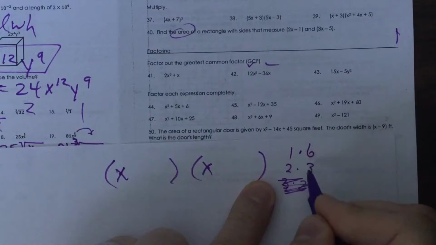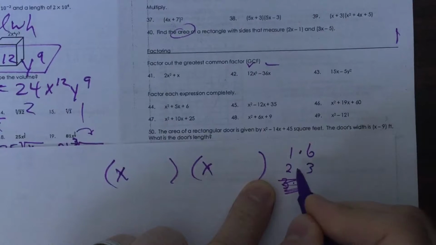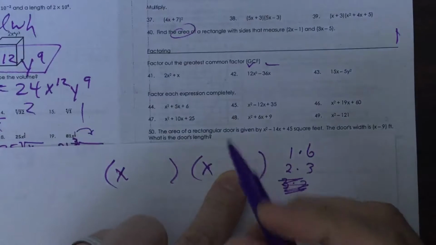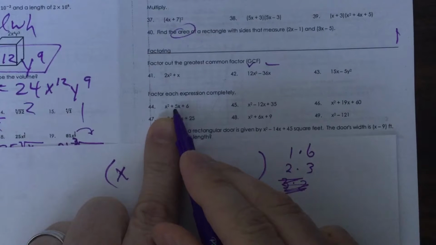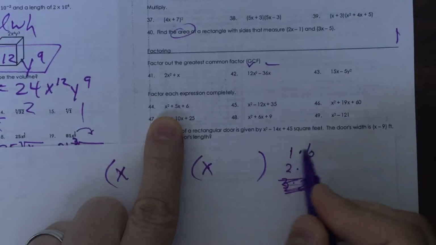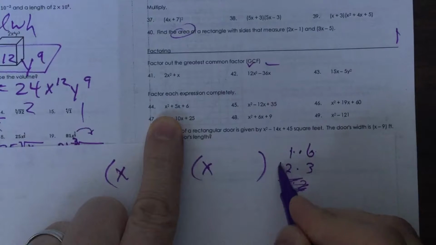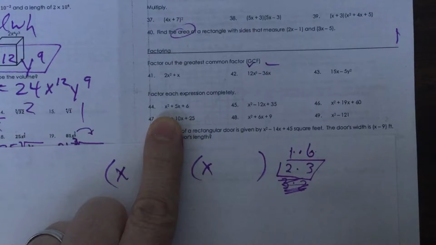So one of these 2 options, the 1 and 6 or the 2 and 3, is going to be in the answer. How do we know which one's correct? Which of these also add, in this case, to give us 5, x in the middle? Well, these add to give me 7. I don't want that. These add to give me 5.